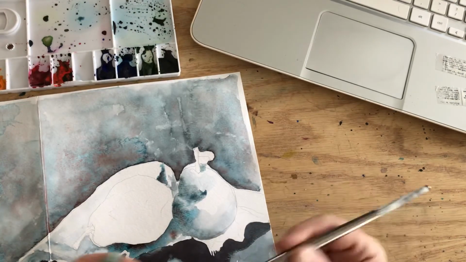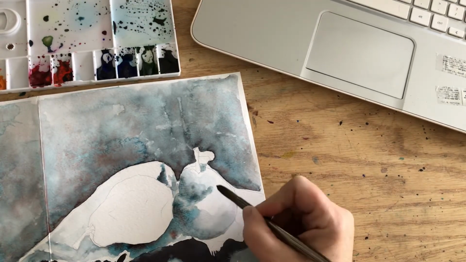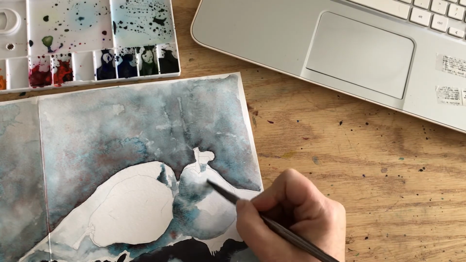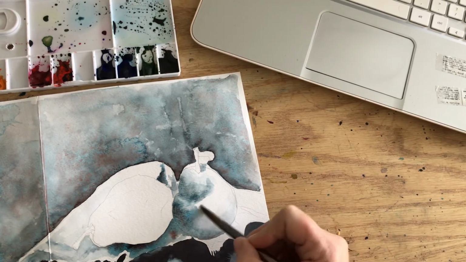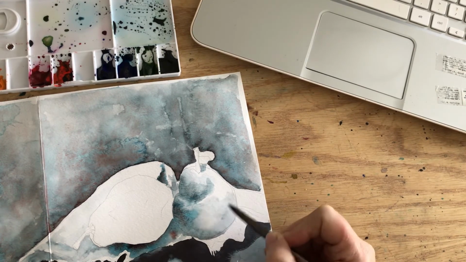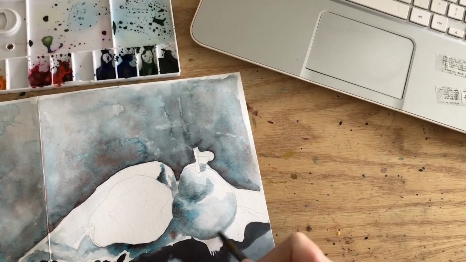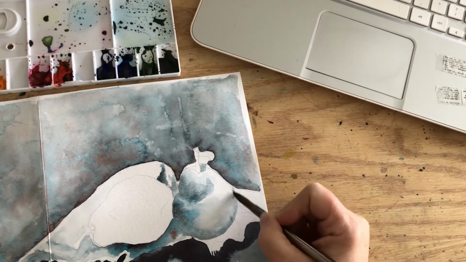When I'm not moving paint anymore, I'm squeezing my paintbrush dry. Need to deepen this lower section of the shadow.